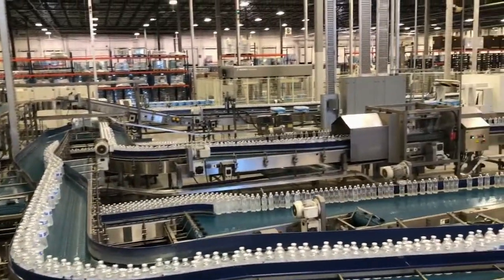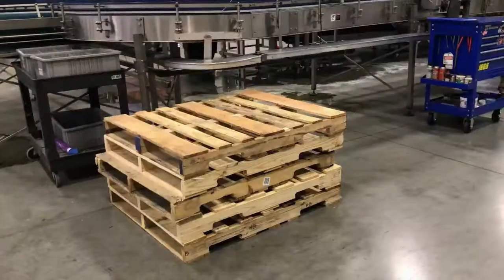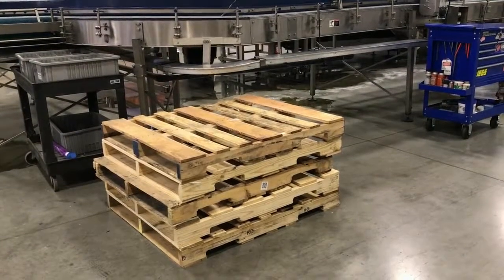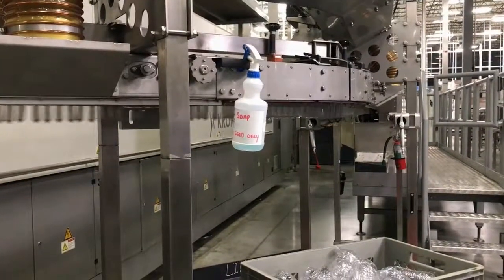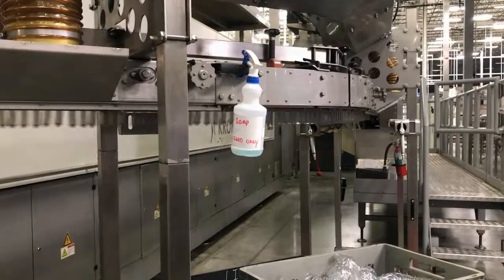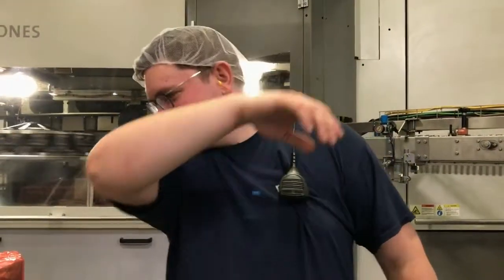There are 3 categories of food safety hazards: physical, such as wood or plastic; chemical, such as oil or pesticides; and microbiological, such as salmonella or E. coli. To put these precautions in place, we use a system called HACCP.